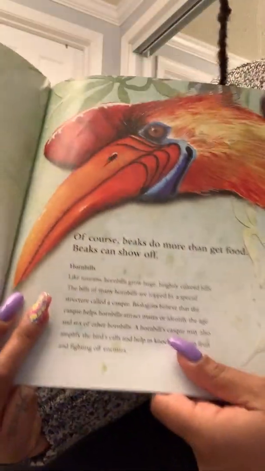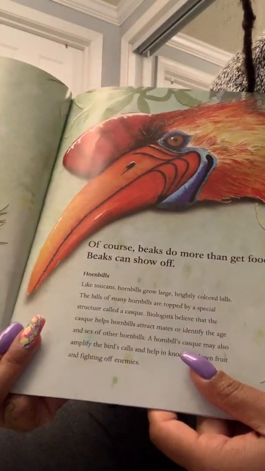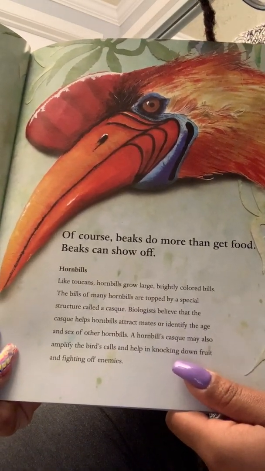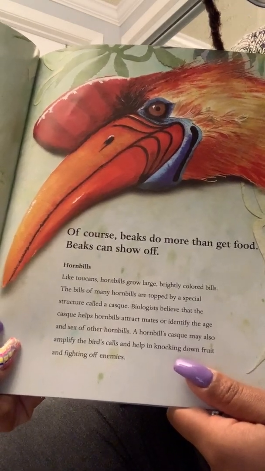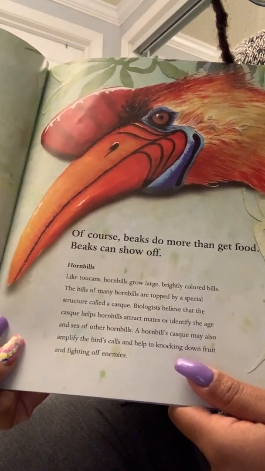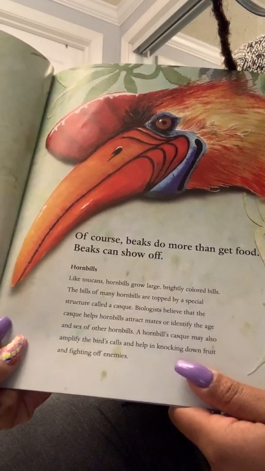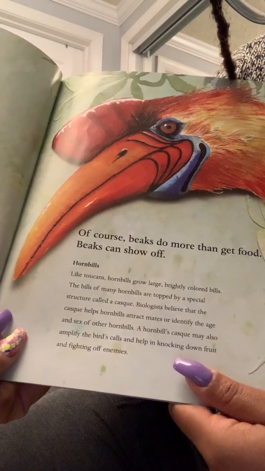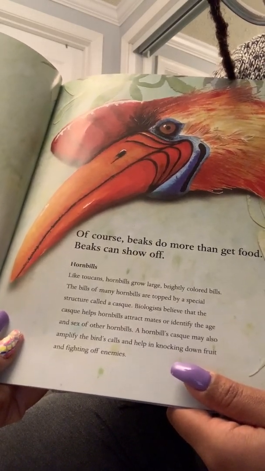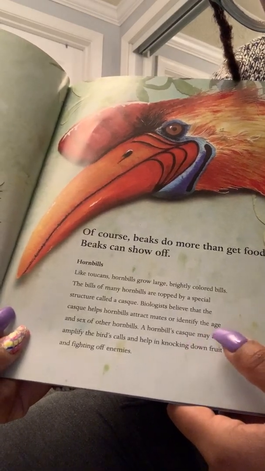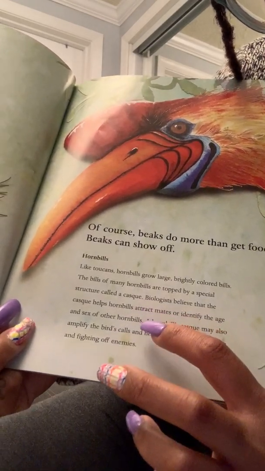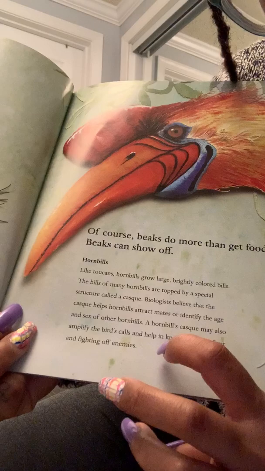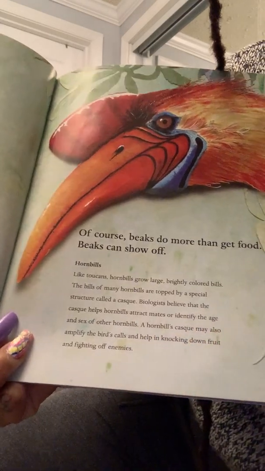Okay, so of course, beaks do more than get food. Beaks can show off. Hornbills. Like toucans, hornbills grow large, brightly colored bills. The bills of many hornbills are topped by a special structure called a casque. Biologists believe that the casque helps hornbills attract mates or identify the age and sex of other hornbills. A hornbill's casque may also amplify the bird's calls and help in knocking down fruit and fighting off enemies.